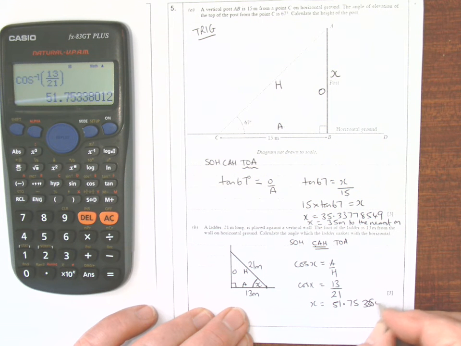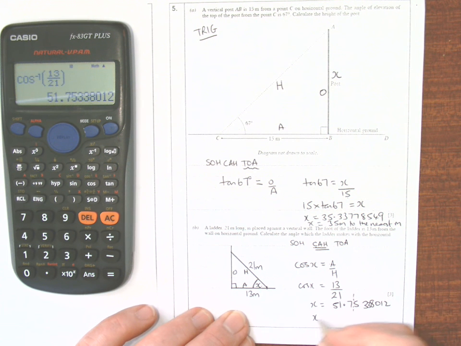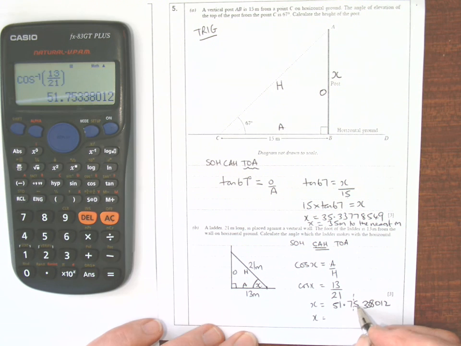51.75338012, and for an angle I'll take it to one decimal place, so that 5 or more increases this digit by 1, so that's 51.8 degrees.